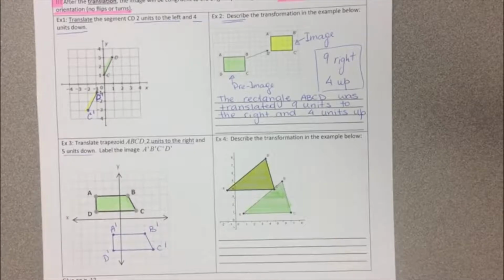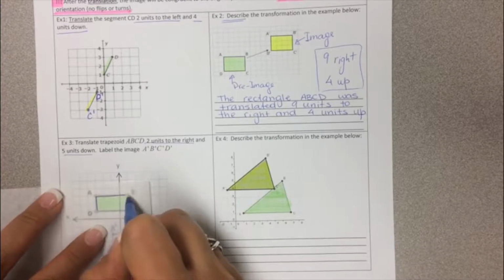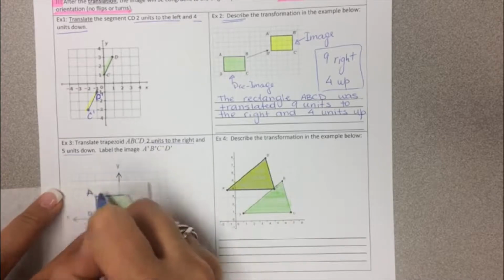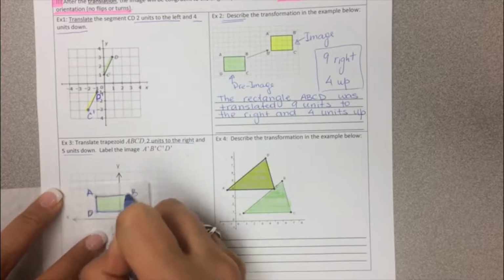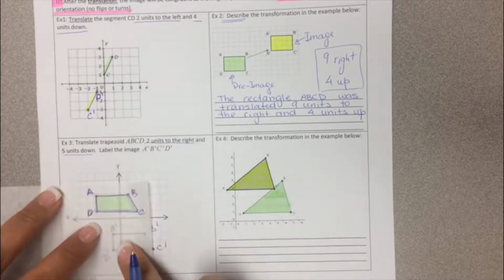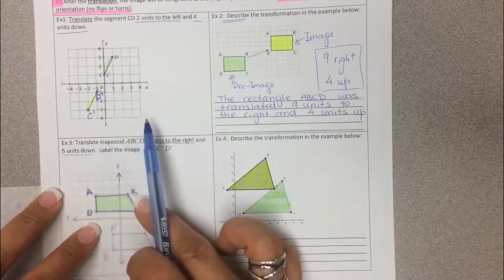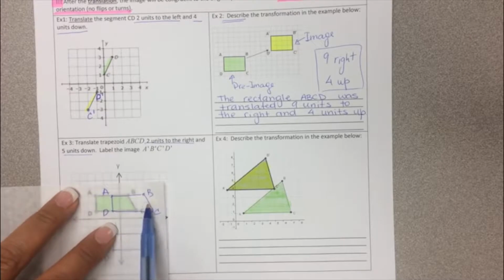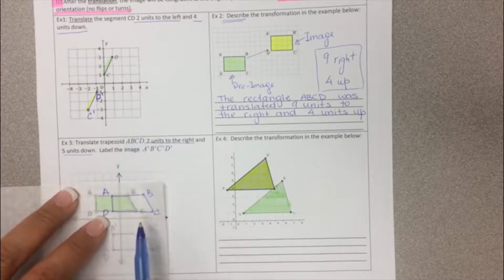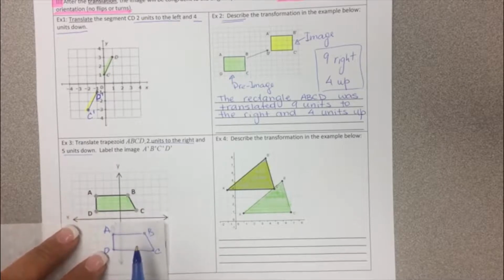If I use a transparency, I can check that. A, B, C, D, my vertices transferred over, and then I use the shape to follow the motion. 2 units to the right, so I go 1, 2, that's the move to the right, and then 5 units down. 1, 2, 3, 4, 5.